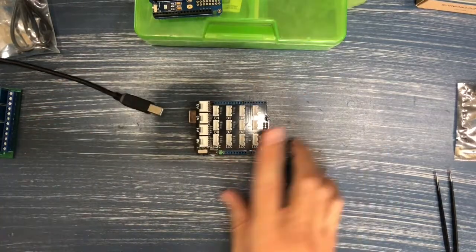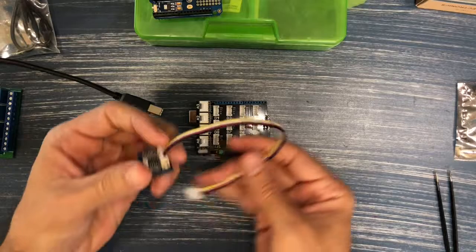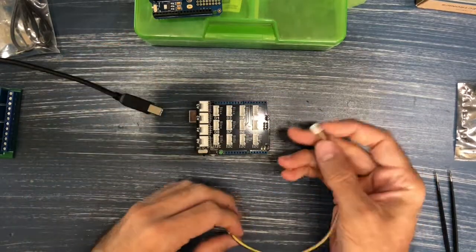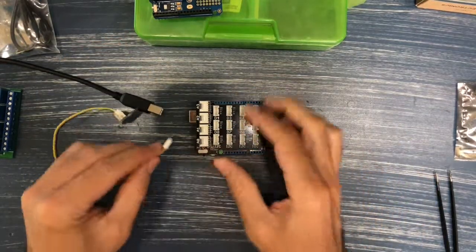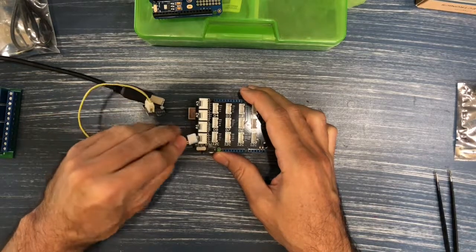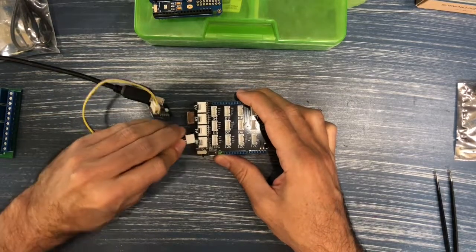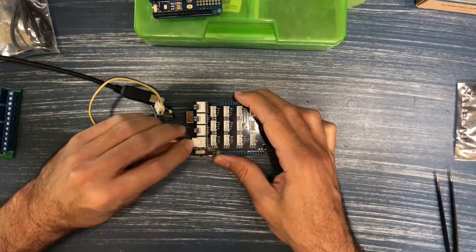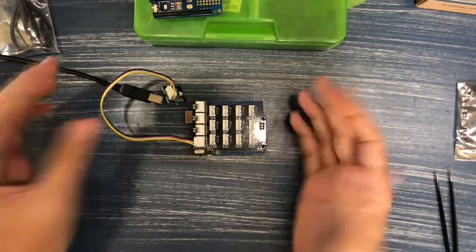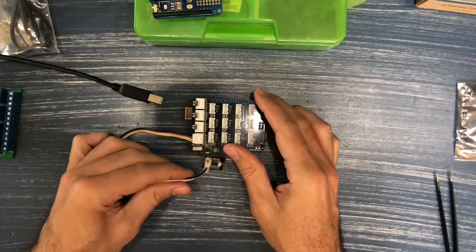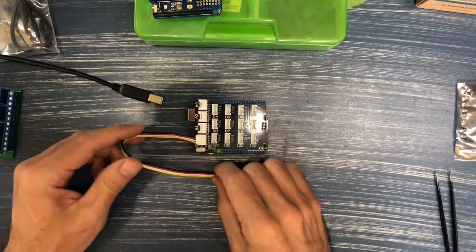Okay, so we use these connectors up top to plug in our sensors. And in this case, it goes into the analog 0, which is right here, A0. And you get that in there. Also be careful with these pins. The smaller they are, the weaker they are. So there it is. And that's our sensor.